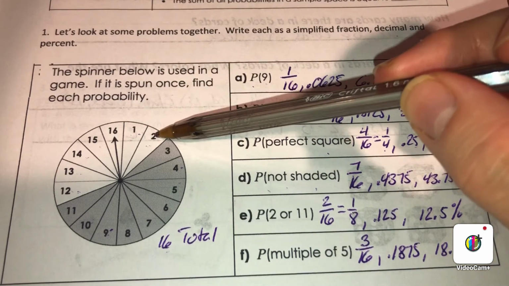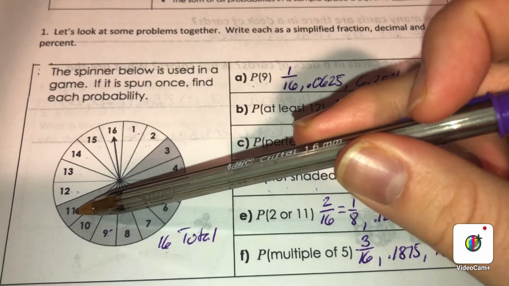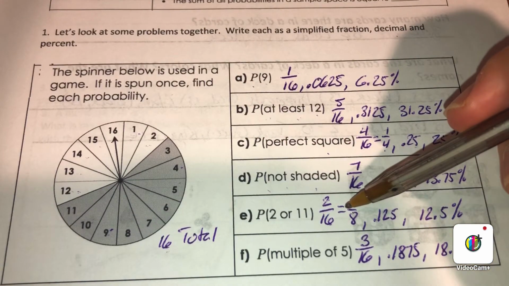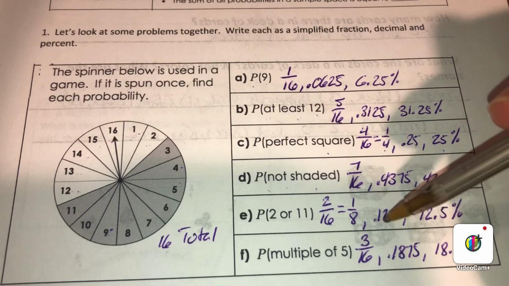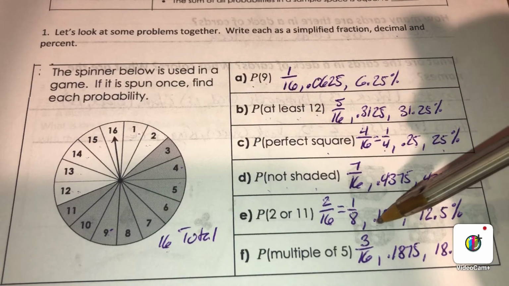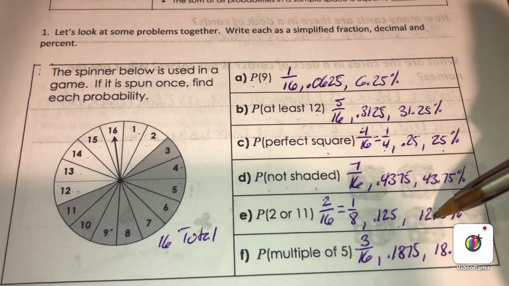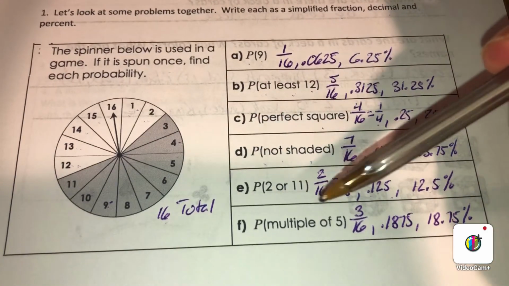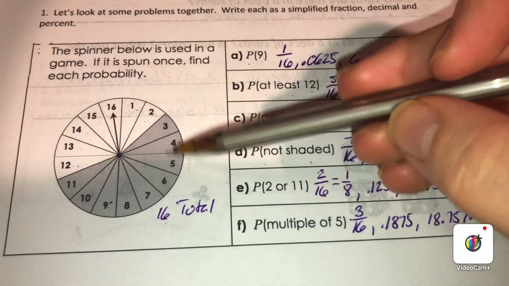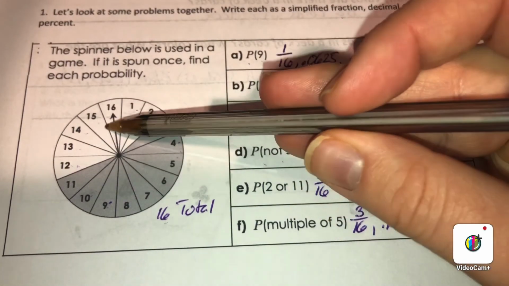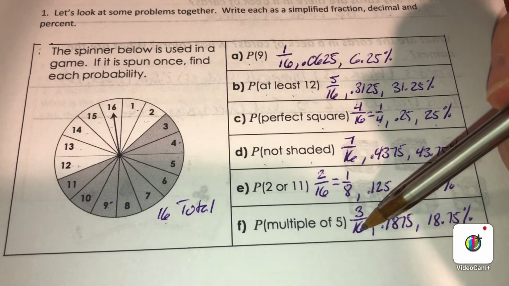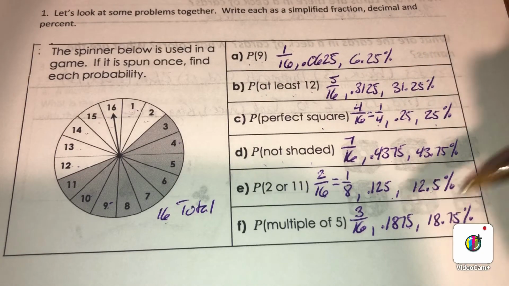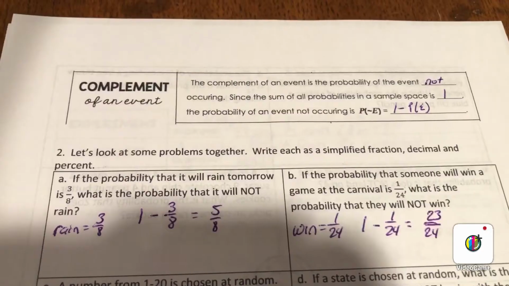A 2 or an 11. So there's only two choices out of the 16, which simplifies to 1 over 8. And when you divide, you get 0.125, which is 12.5%. And multiples of 5, so 5, 10, 15. So there's 3 out of 16, which is 0.1875, which is 18.75%.